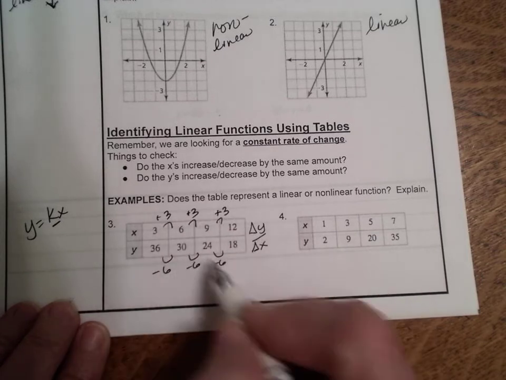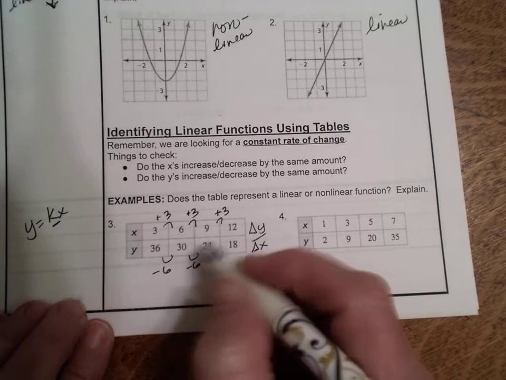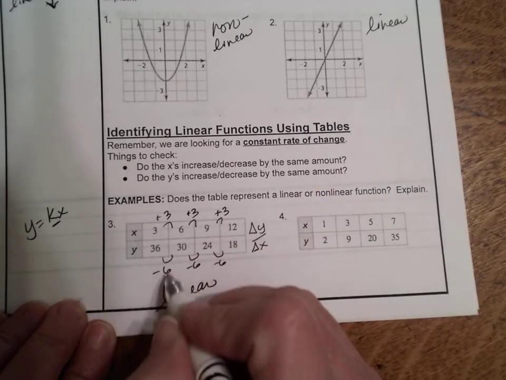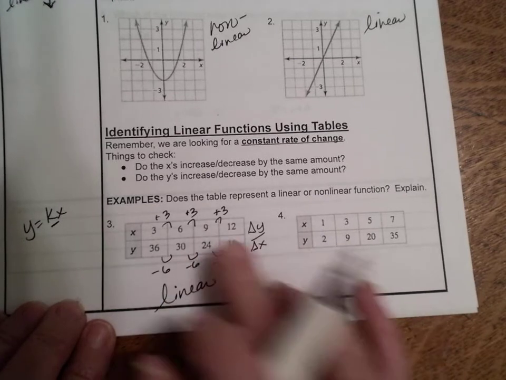So that's a constant rate of change. Okay, so that's going to represent a linear function. When we talk about slope, we'll find negative 6 divided by 3. We'll actually find the slope.